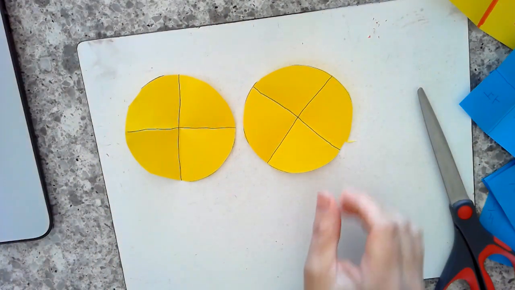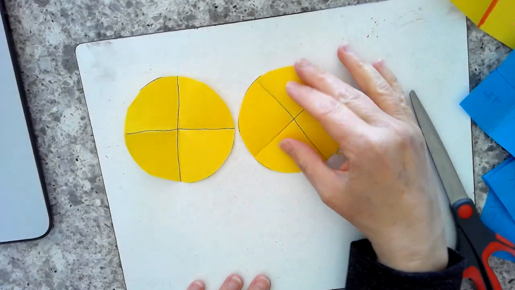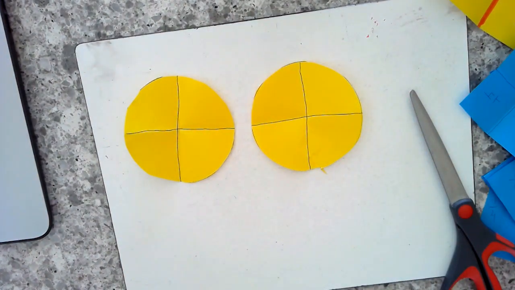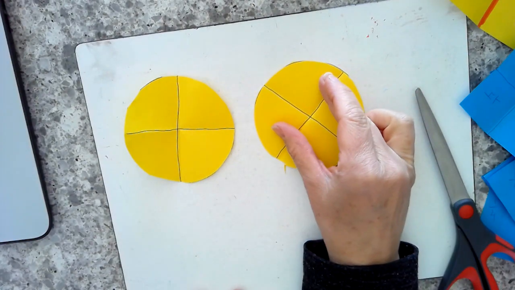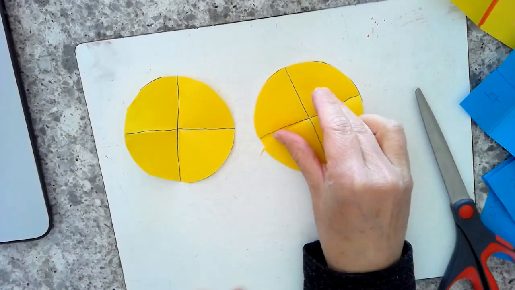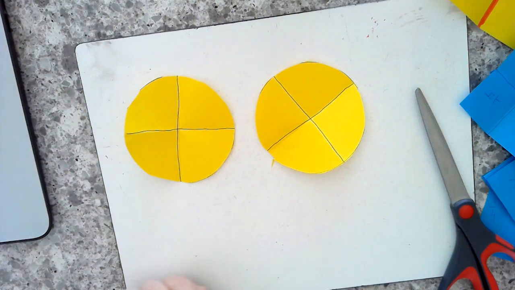But here's the trick. If I turn the circle, it's really exactly the same thing. So I can have my quarters like this. I can have my quarters just a little turned, and it's really all the same. If I were to cut these up, they would be the same size.